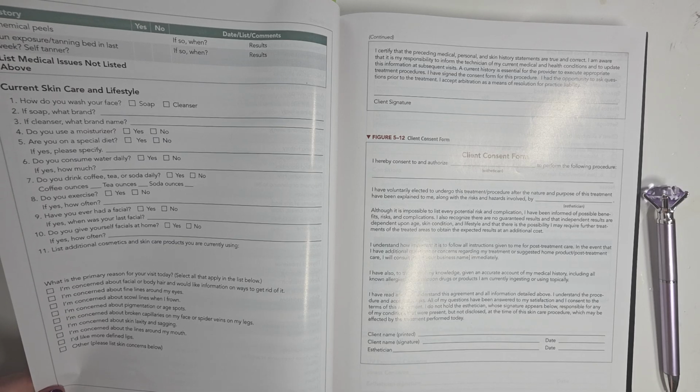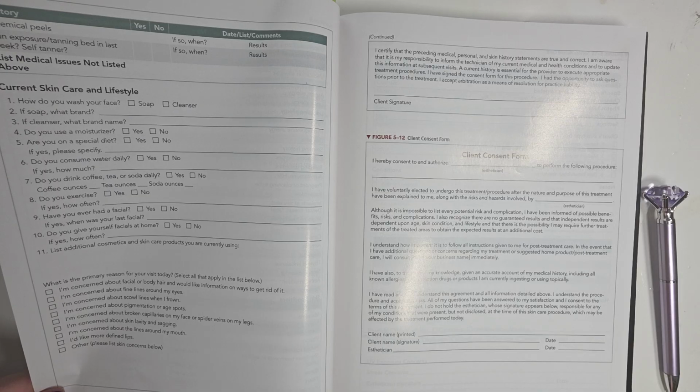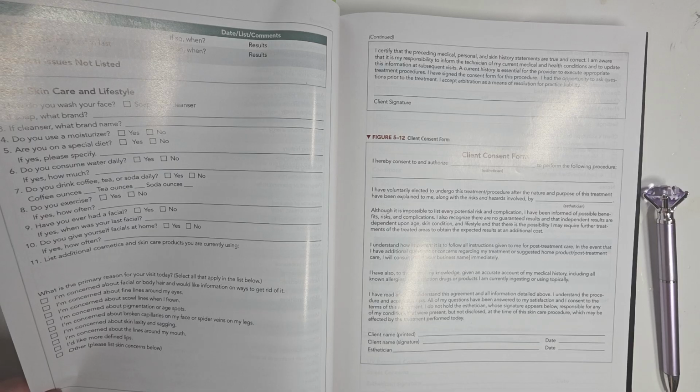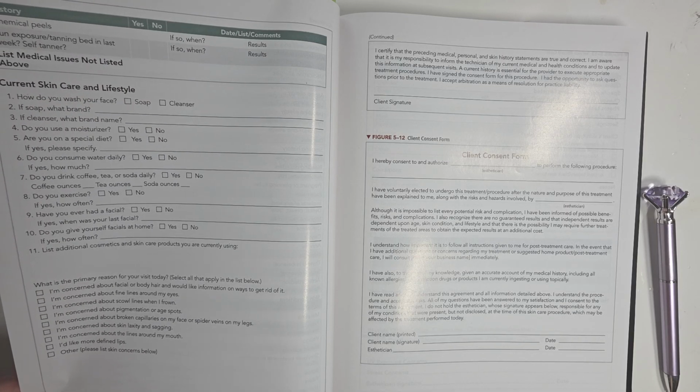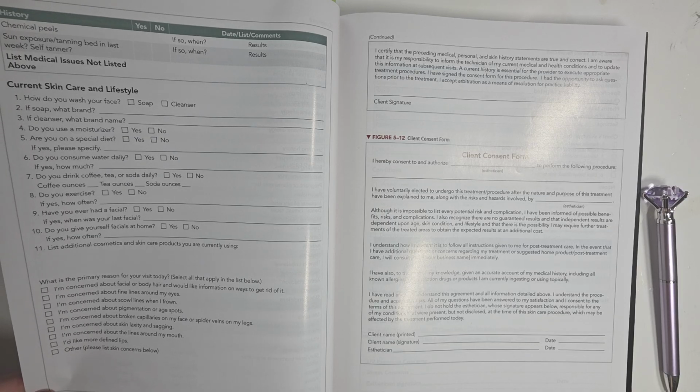All of these listed have a box for them to check or not. I'm concerned about fine lines around my eyes. I'm concerned about scowl lines when I frown. I'm concerned about pigmentation or age spots. I'm concerned about broken capillaries on my face or spider veins on my legs. I'm concerned about skin laxity and sagging. I'm concerned about the lines around my mouth. I'd like more defined lips. Other, please list skin concerns below.